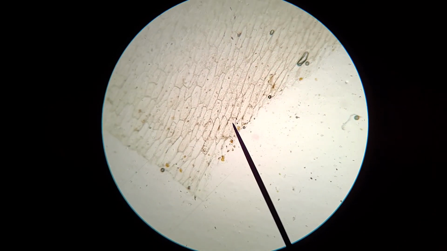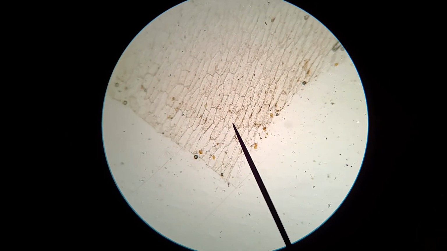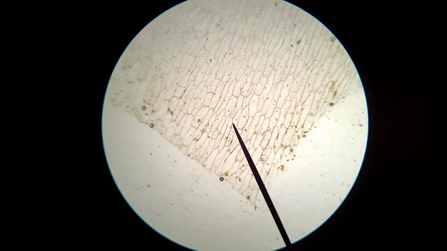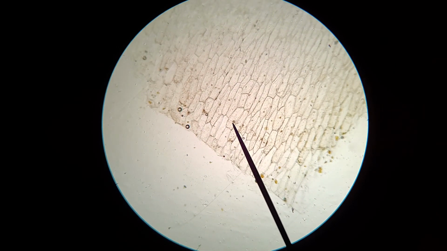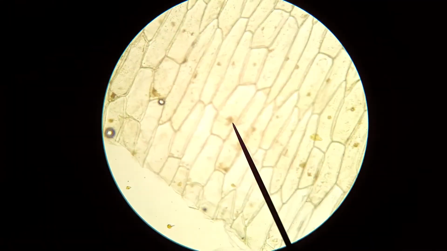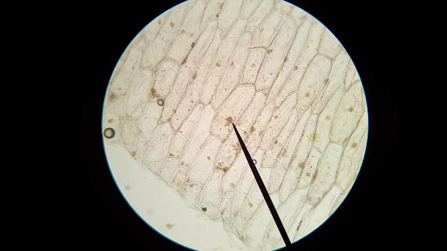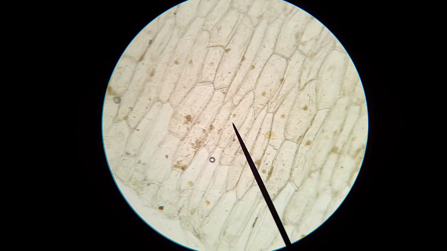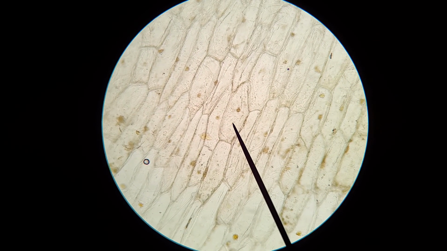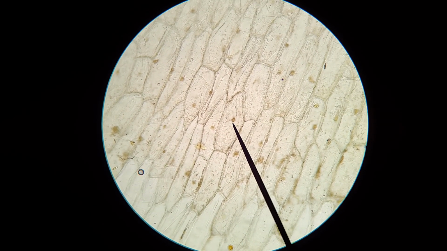Now we can increase our magnification if it suits our purposes. Make sure you put your cell in the center of the field of view so it will remain centered when you increase the magnification. As you can see, our onion is clearly made up of many small cells, just like cell theory predicts.